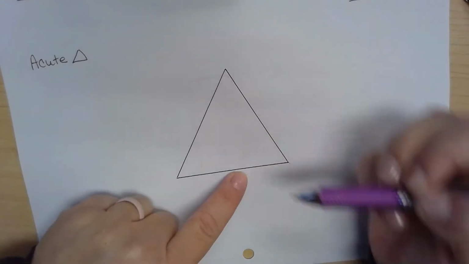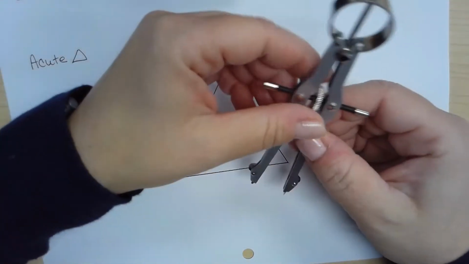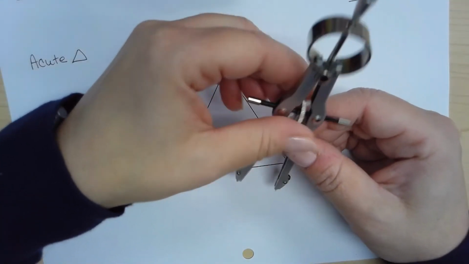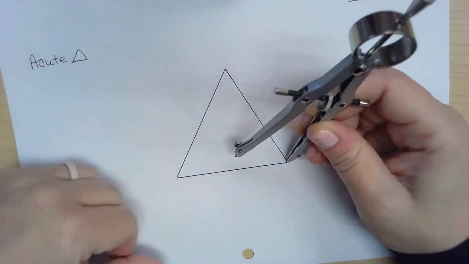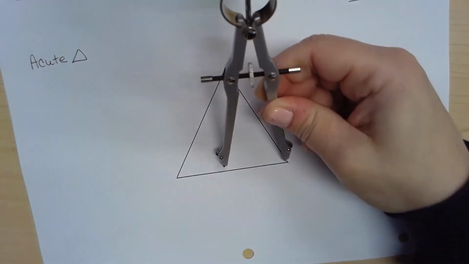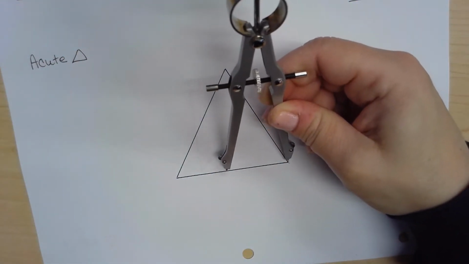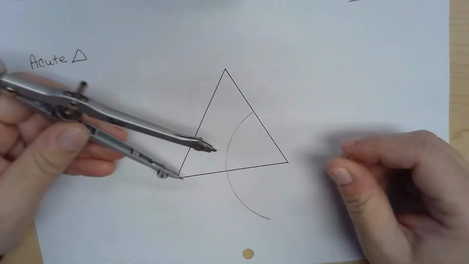So what we have to do is find the midpoint here. In order to do that, we're going to pretend to construct the perpendicular bisector. This is where you move your compass more than halfway for the segment. Okay, so approximately more than halfway. So I'm going to pretend to do a perpendicular bisector.